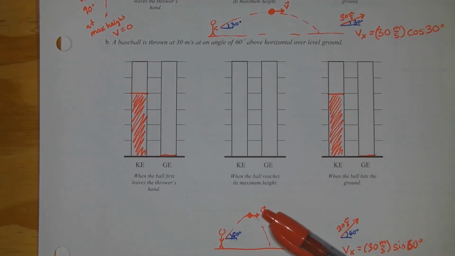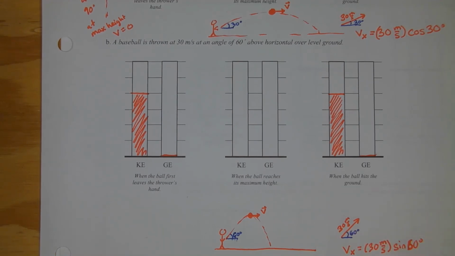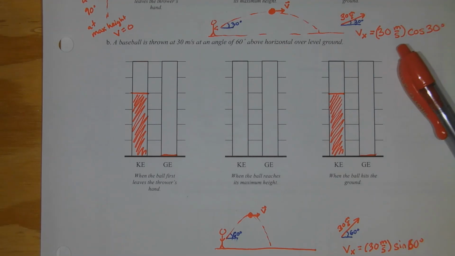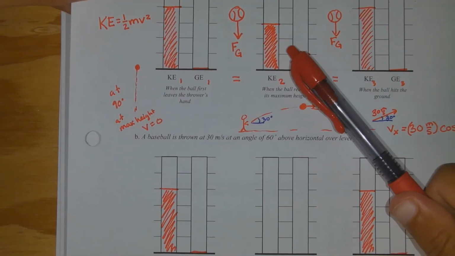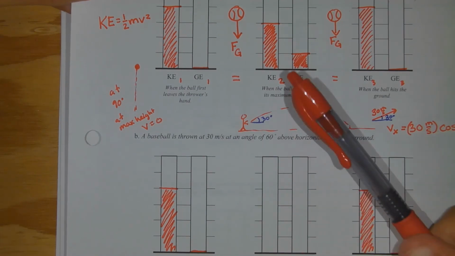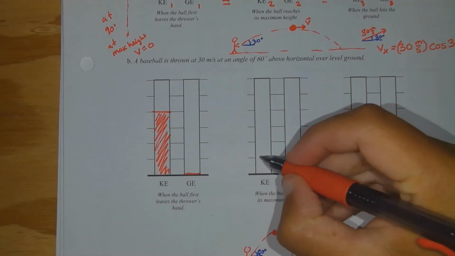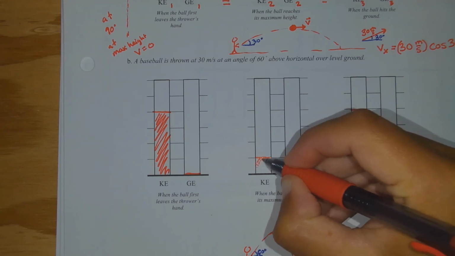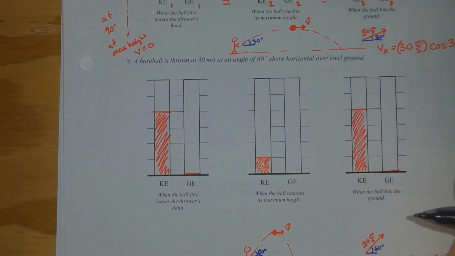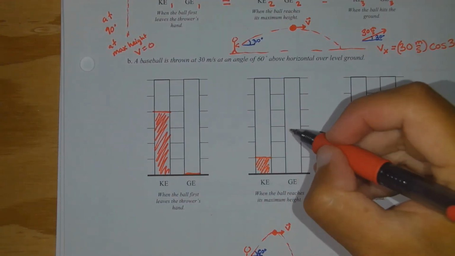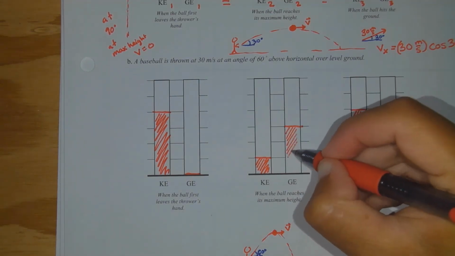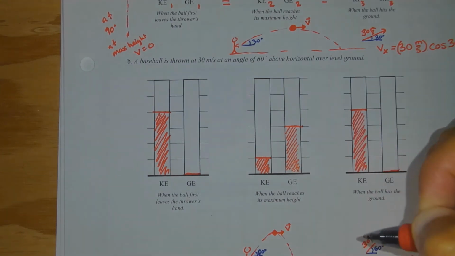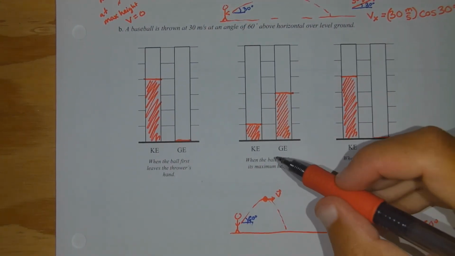At the maximum height here, the speed is 30 meters per second times sine of 60 degrees, which is smaller than what we had in part A, so I should have less kinetic energy in part B than I had in part A. So let's make this 1 block for kinetic energy, which means that I still need to have 4 blocks total. So if kinetic energy is 1 block, gravitational potential energy is 3 blocks.